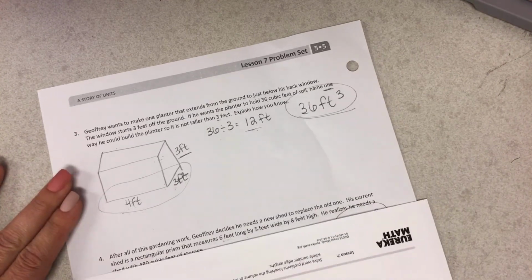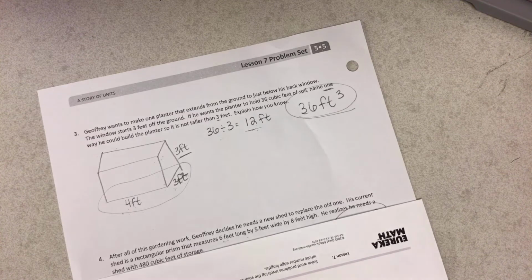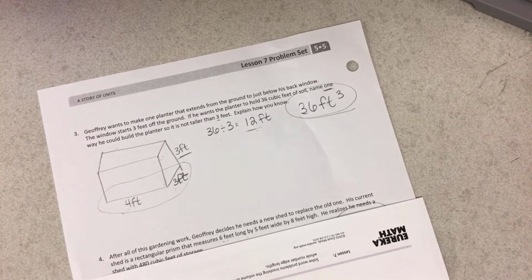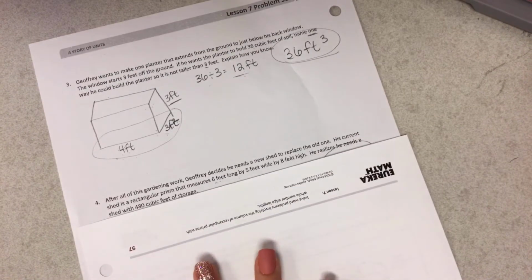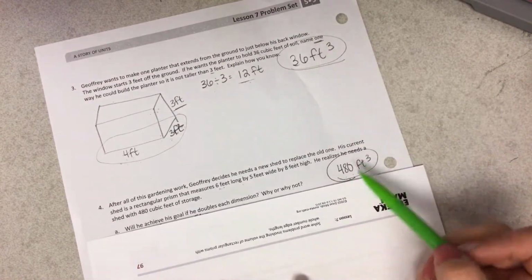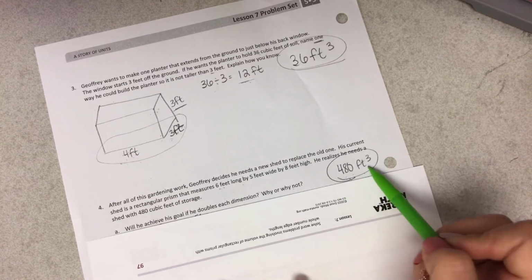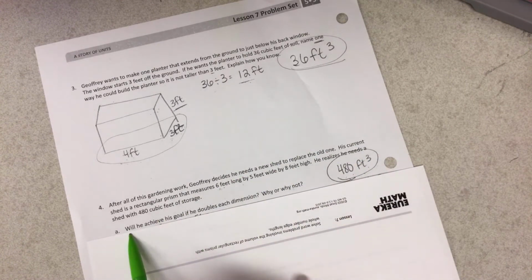This next one says, after all of the gardening work, Jeffrey decides that he needs a new shed to replace his old one. His current one is 6 feet long by 5 feet wide by 8 feet high, and he realizes that he needs 480 cubic feet. This is what he needs. So on letter A, it says, will he achieve his goal if he doubles his dimensions?